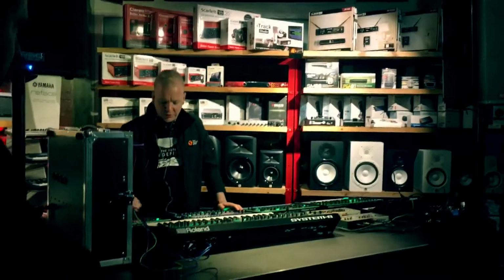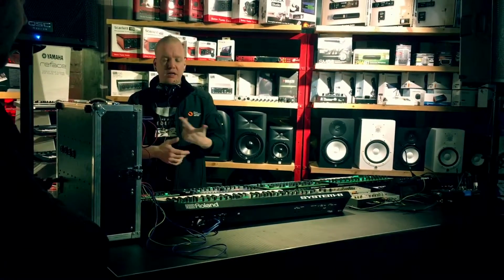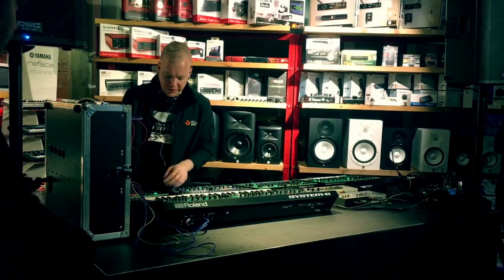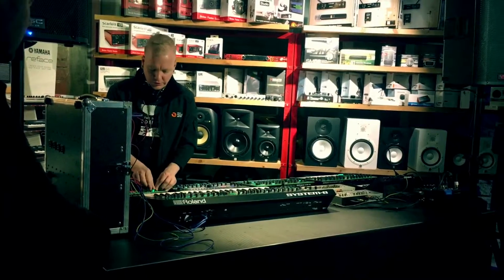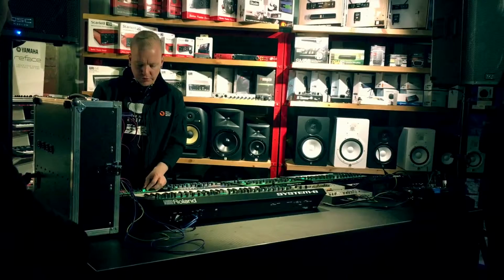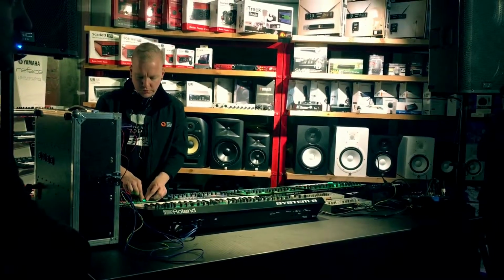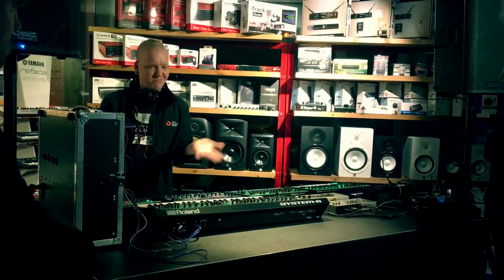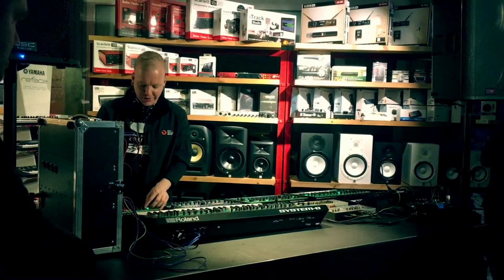Well, we can have a quick listen to those. We have 4 banks: 1 for TB-3 sounds, 1 for other synth bass sounds, 1 for leads, and 1 for effects. So here's the lead bank. And some more leads. And finally, the effects bank. I have no idea what that's good for, but I'm sure it's good for something.